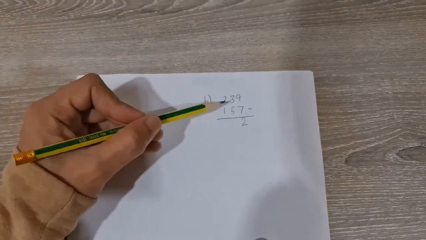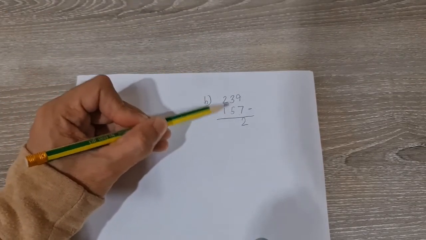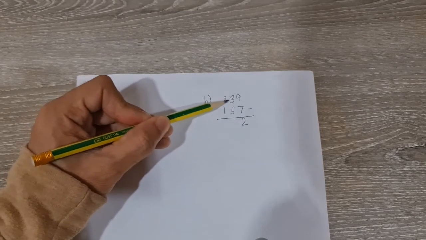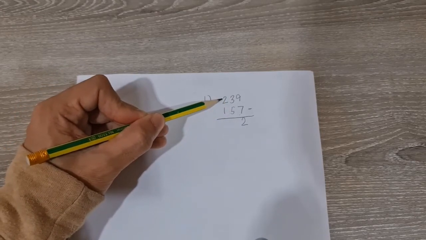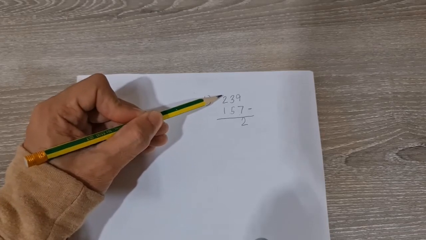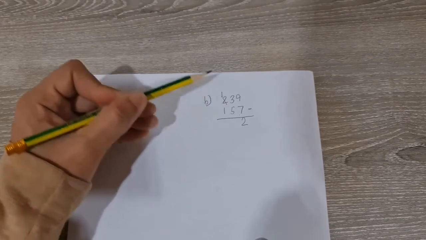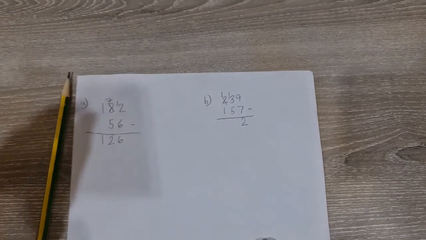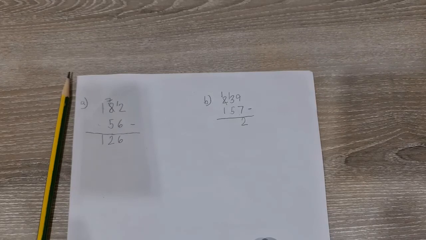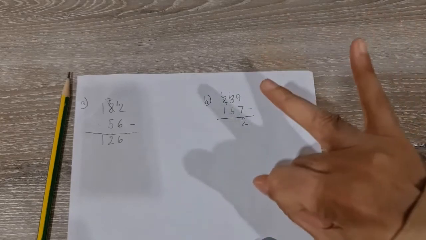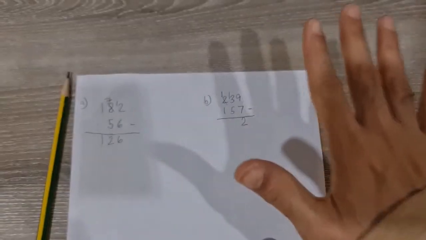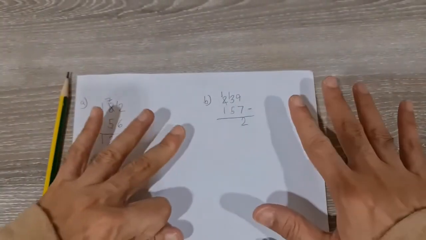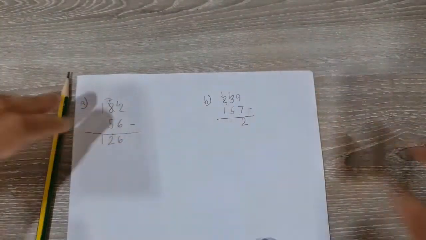Now we must borrow because 3 is a small number and 5 is a big number. So we borrow from our neighbor, the hundreds place. So 2 will become 1 and 3 will become 13. Now we can subtract 5 in your mind and count 5, 6, 7, 8, 9, 10, 11, 12, 13. So it's 8.